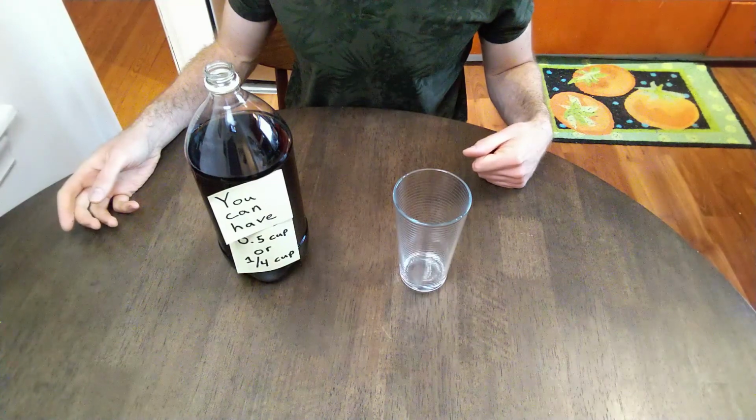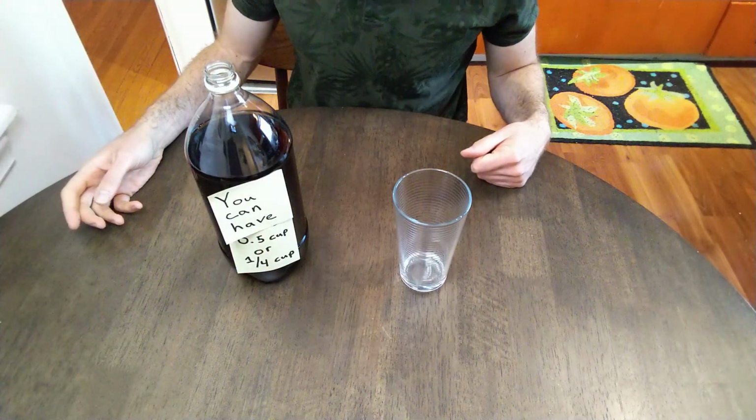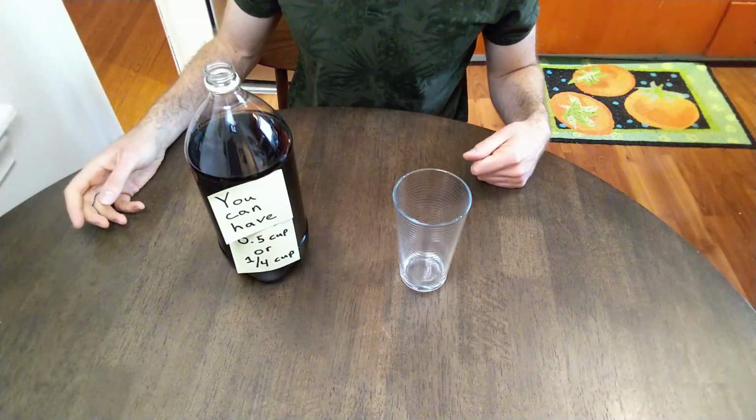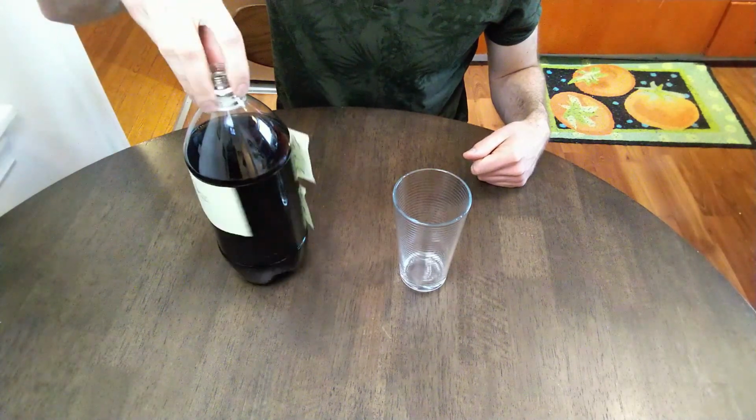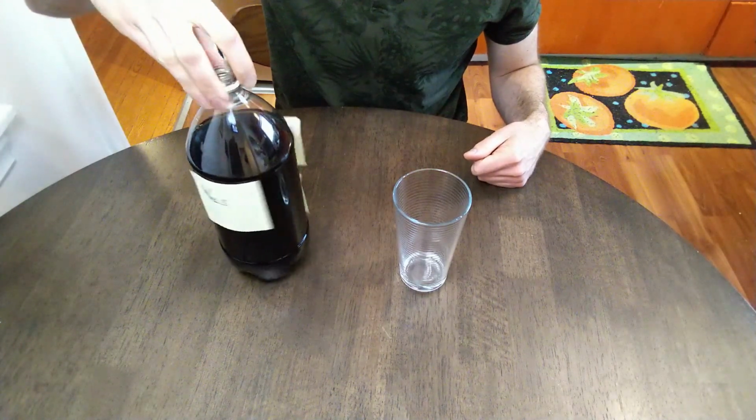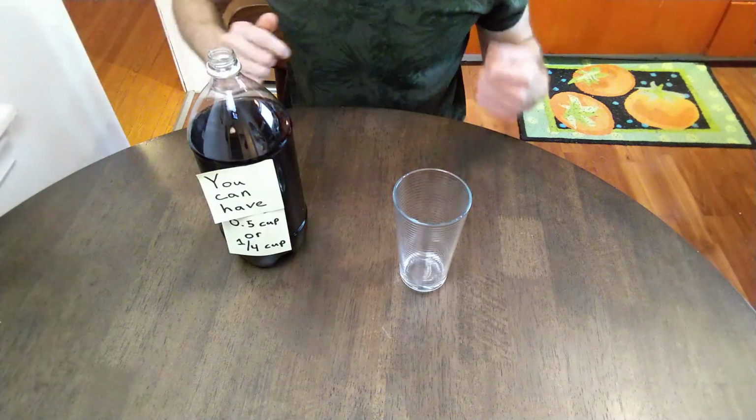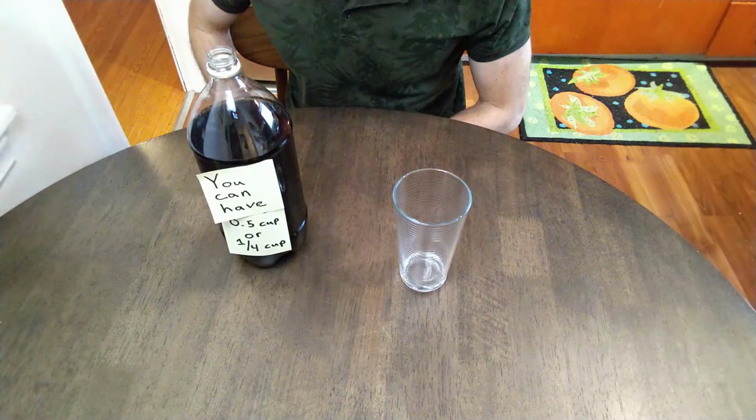Do you think the bottle will mind if I make changes to what's on the sign? Bottle, is it okay if I make changes as long as they're equivalent fractions? Yes. Okay, the bottle says yes. All right, in that case, I am going to make equivalent fractions.